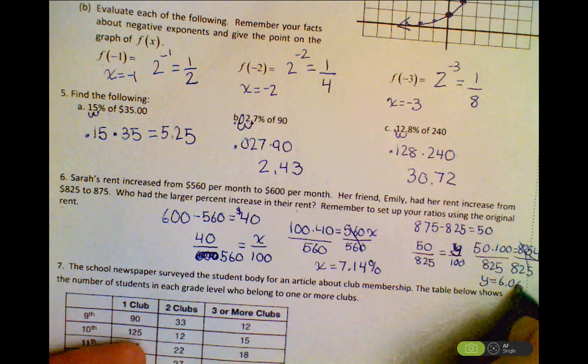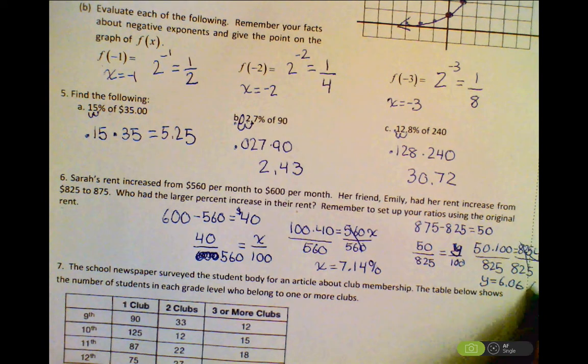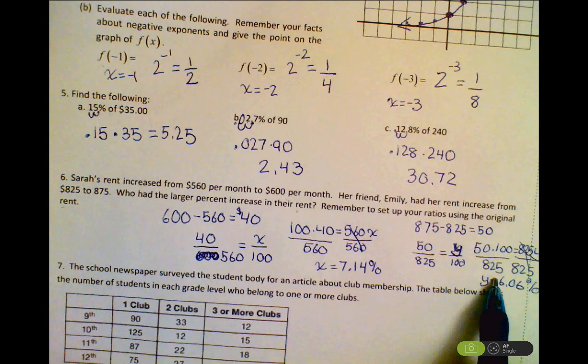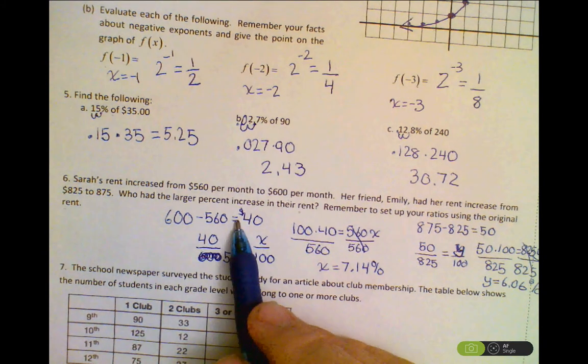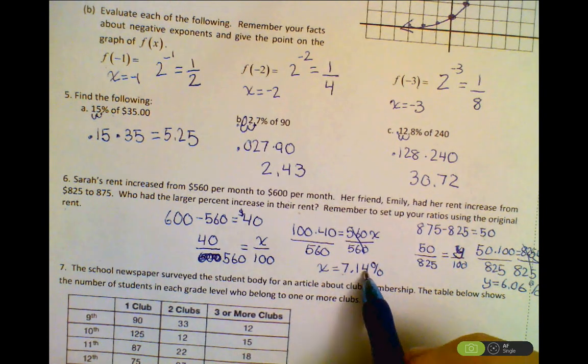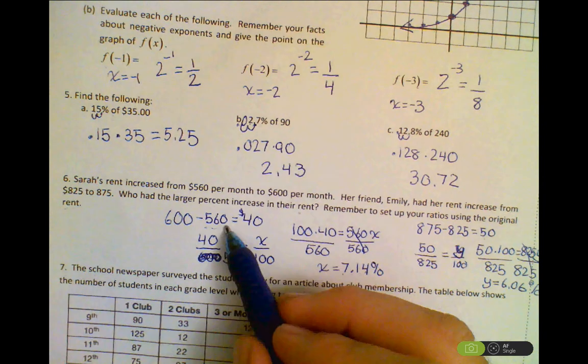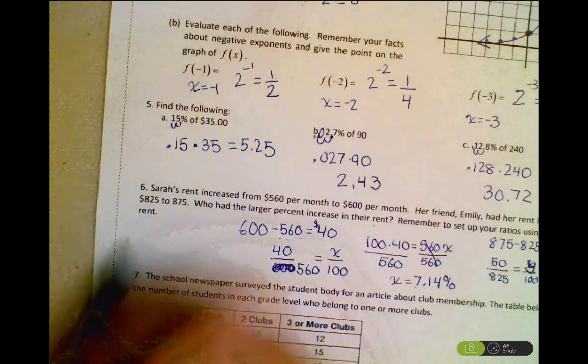So even though Emily had a bigger increase, she had $50, Sarah only had $40. Sarah's increase in rent is 7.14%, and the reason for that is because her rent was originally lower. So the answer to who had the larger increase would be Sarah.